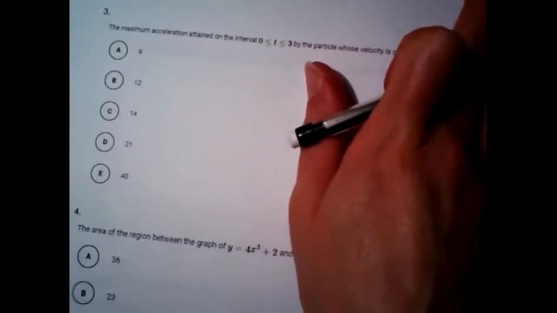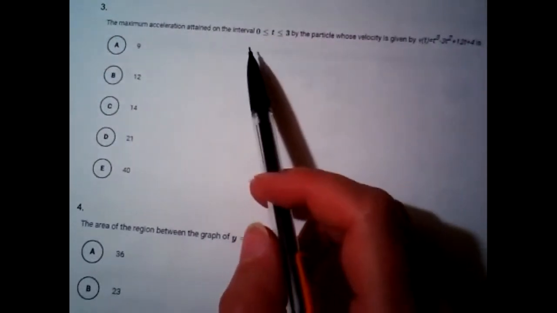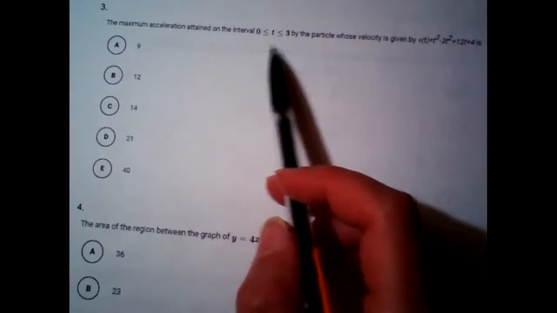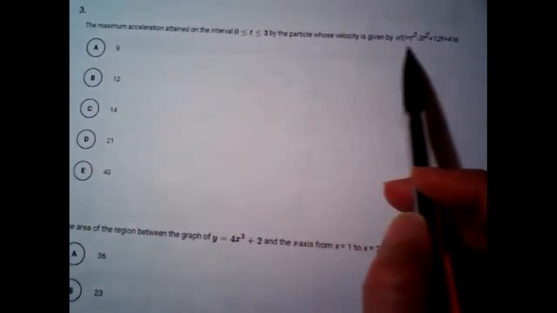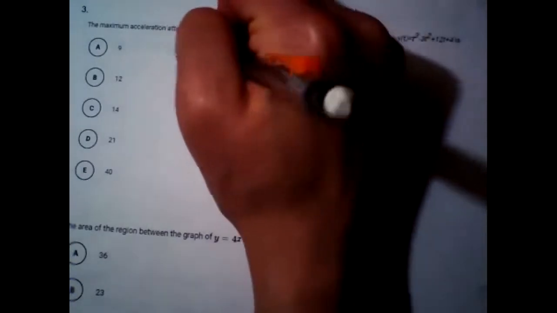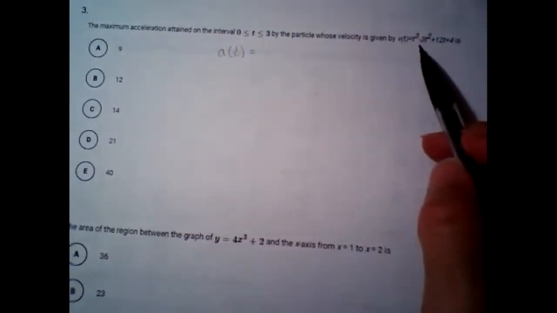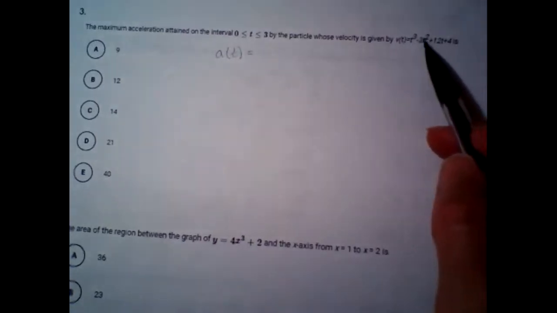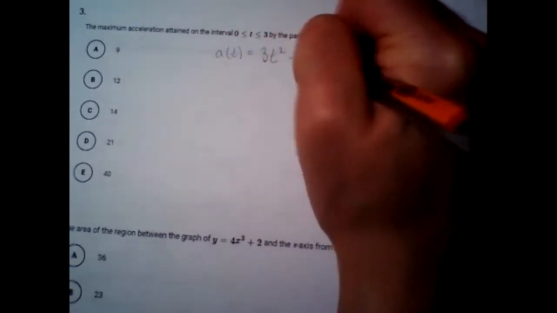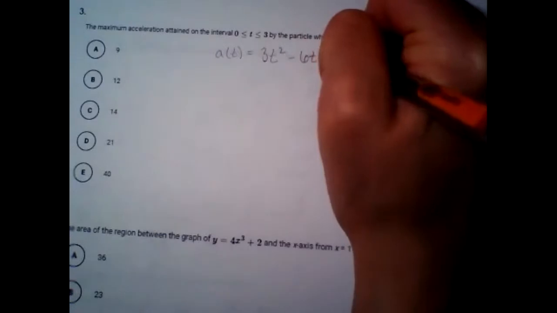This one says the maximum acceleration on the interval 0 to 3 by a particle whose velocity is given by this. Okay, so the first thing we need to do is get the acceleration. If we want the maximum acceleration, we're going to need a function for acceleration. So that will be the derivative of velocity: 3t squared minus 6t plus 12.